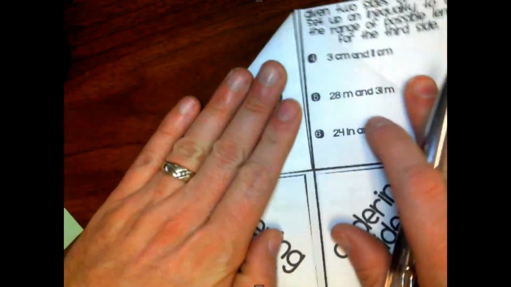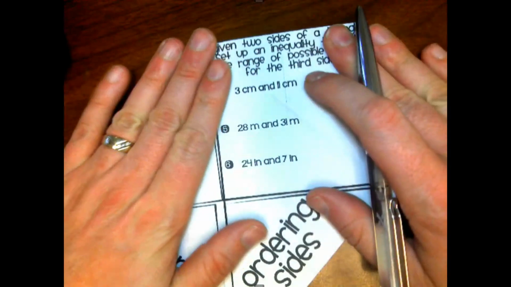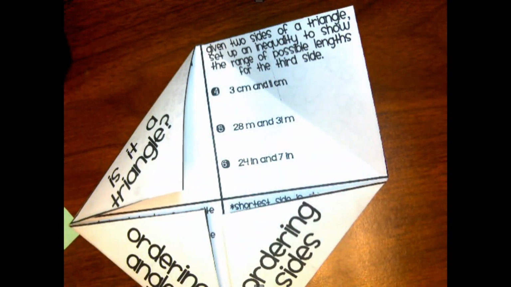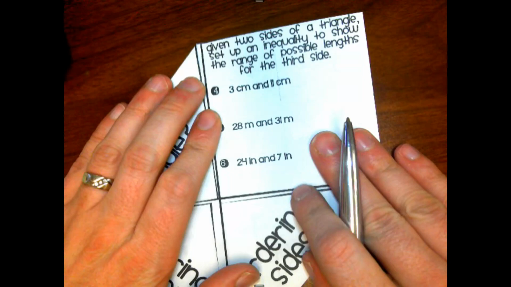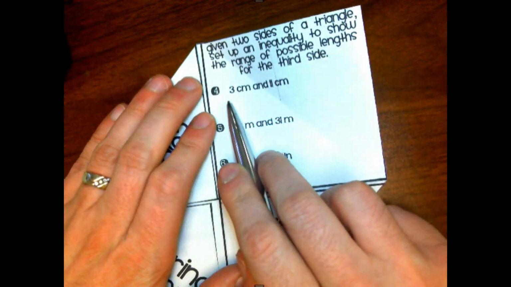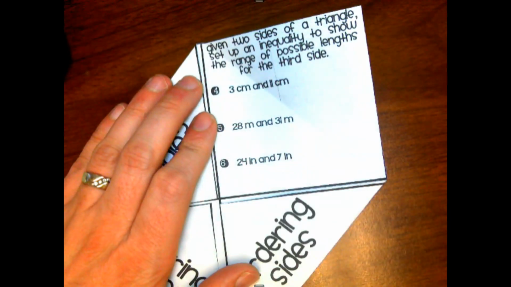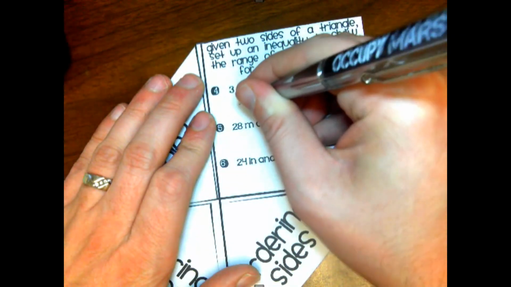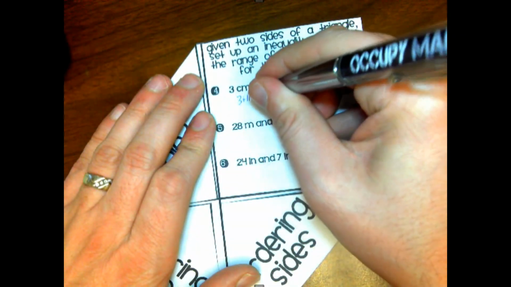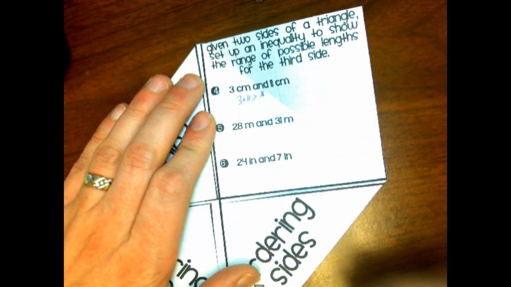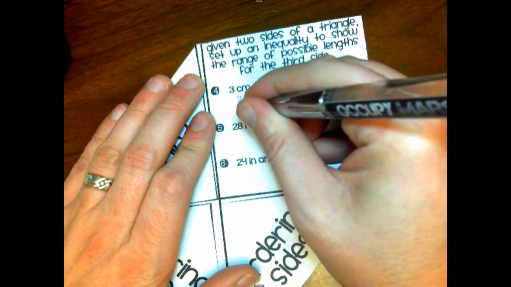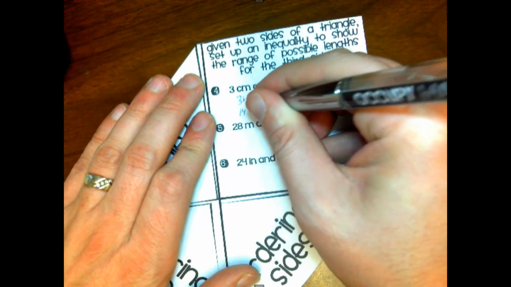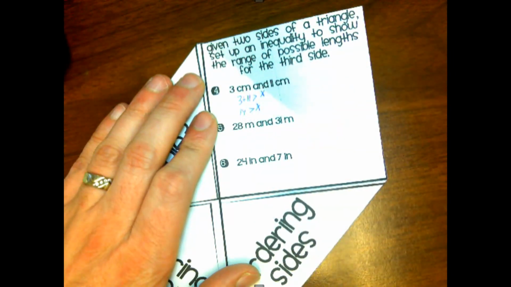We can also use this theorem to find a range of possible side lengths. So, for example, if I have 2 sides of a triangle given as 3 and 11, how big would the third side have to be? What's the range of possible lengths? I know that I would have to be able to add these up and have them be greater than my third side, however long it is. And 3 plus 11 is 14. So x has to be less than that.